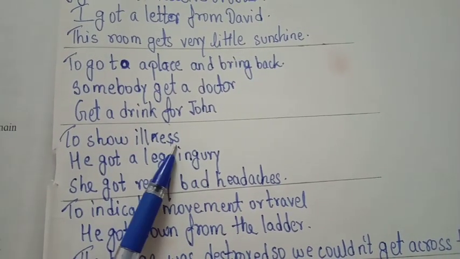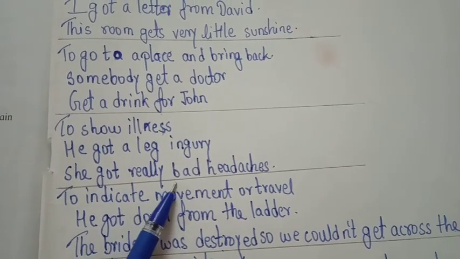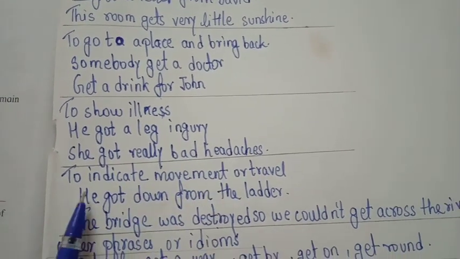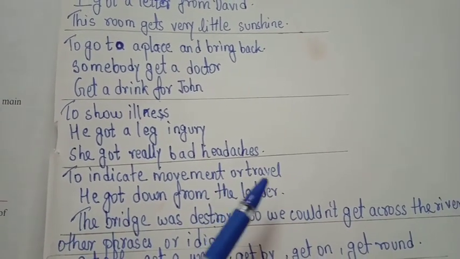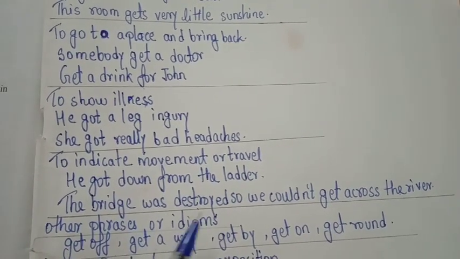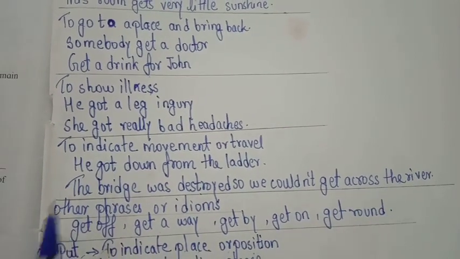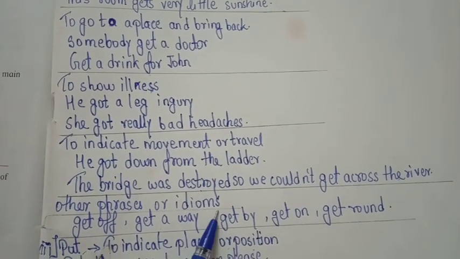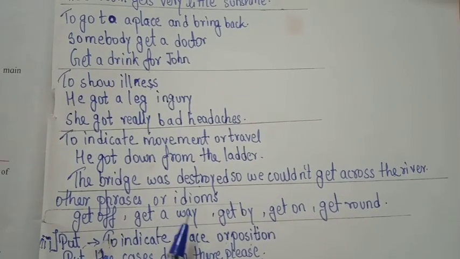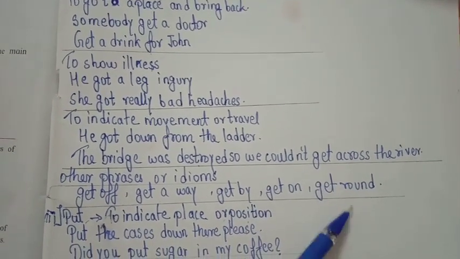To show illness. He got a leg injury. She got a really bad headache. To indicate movement or travel. He got down from the ladder. The bridge was destroyed, so we couldn't get across the river. Other phrases or idioms are get off, get away, get by, get on, get round.